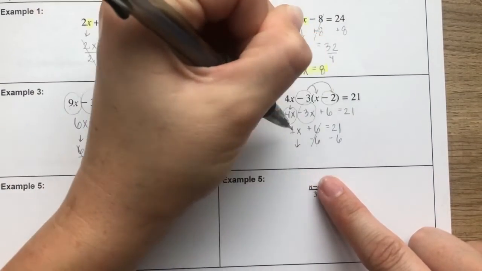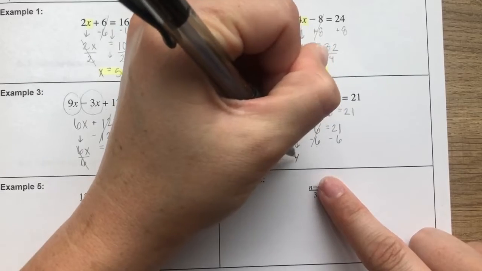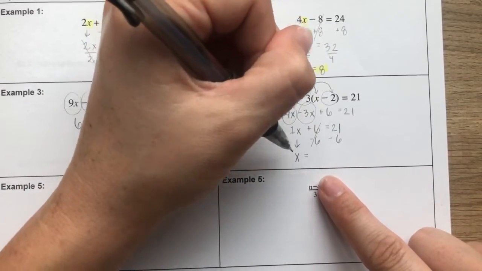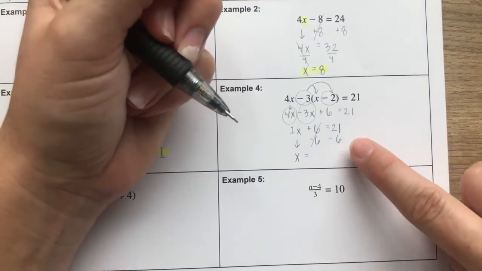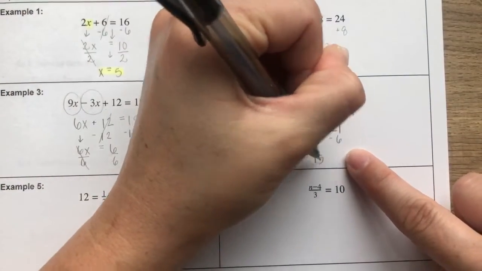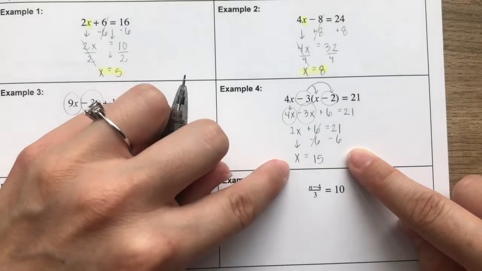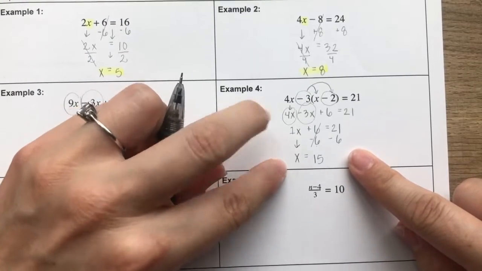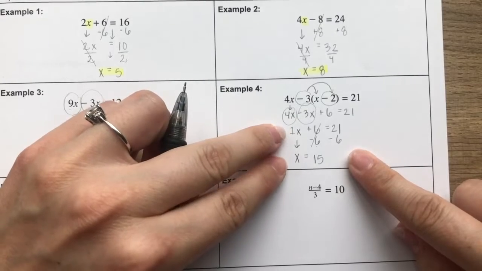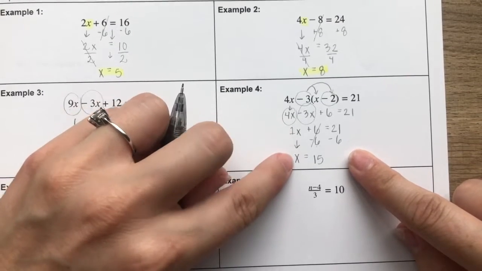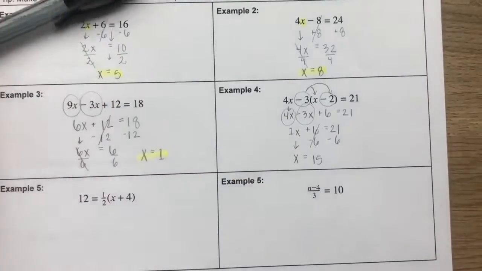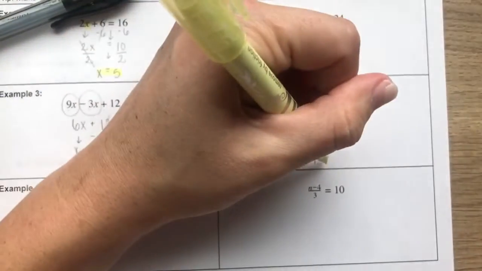I'm going to bring down 1x, or I can just write it as x. So at some point you should just drop the 1 in front of it, and just write it as x. And then 21 minus 6 is 15. And we're actually done here because there's nothing being multiplied by x that we need to divide by. So anytime you have the 1x here, you can just remove it during one of the steps, and then we don't have anything else being multiplied by x, so our final answer is x equals 15.